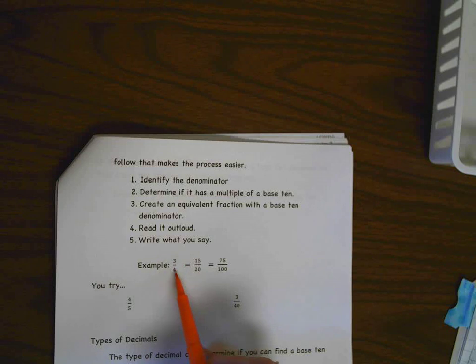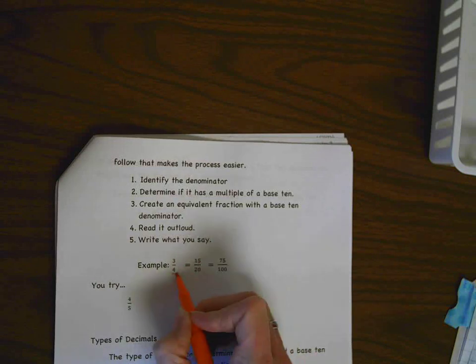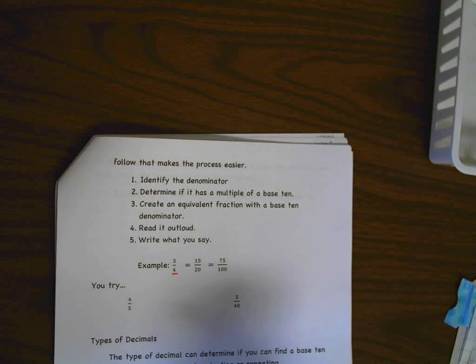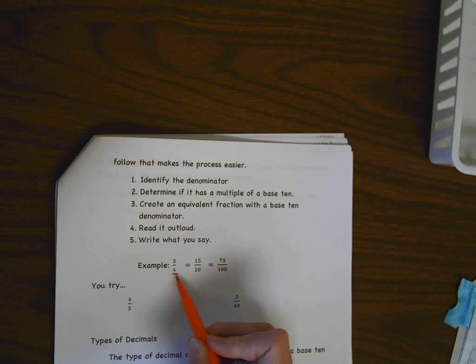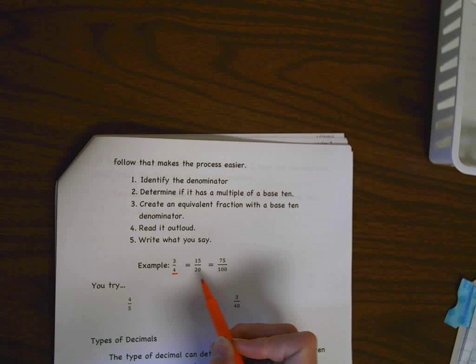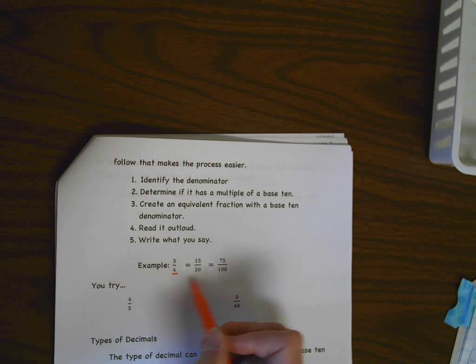Let's say our fraction is 3/4. Okay, and so we ask ourselves, is 4 a factor of a base 10 number? Well, the answer to that directly is no. We do know that 4 goes into 20, but 20 is not base 10 because we don't move over on the place value chart by 20s. We move over on the place value chart by 10s.